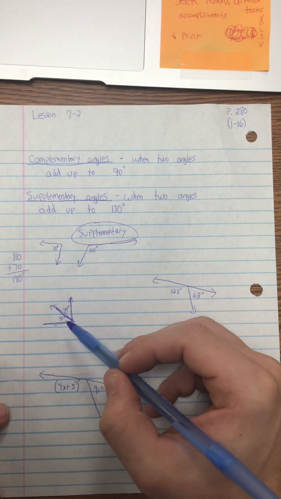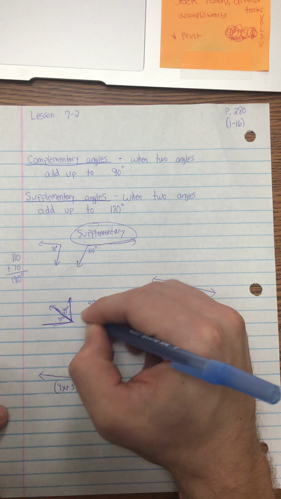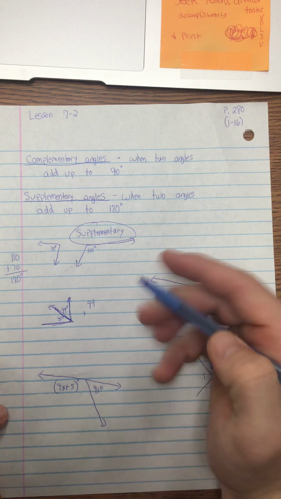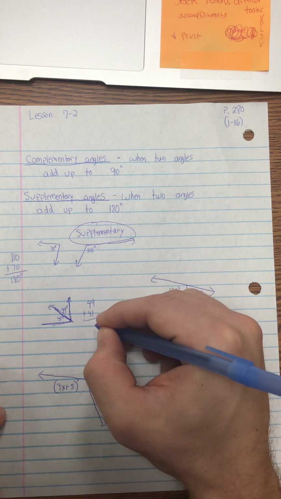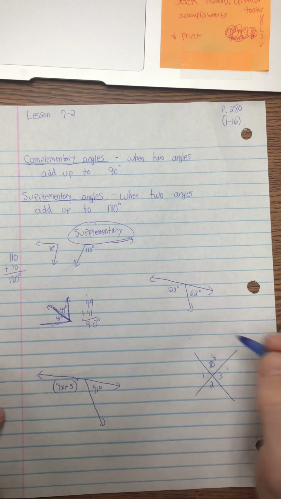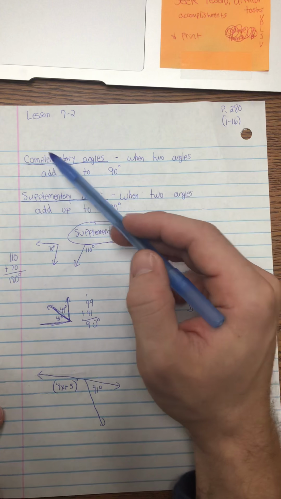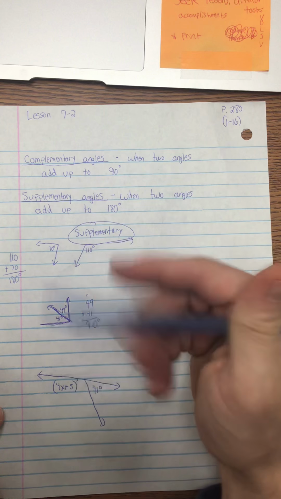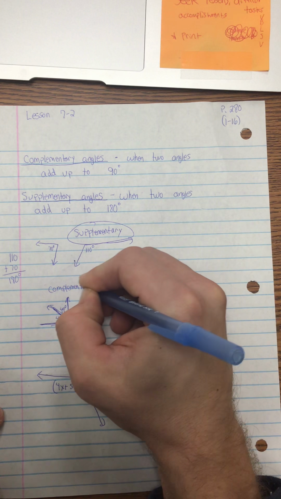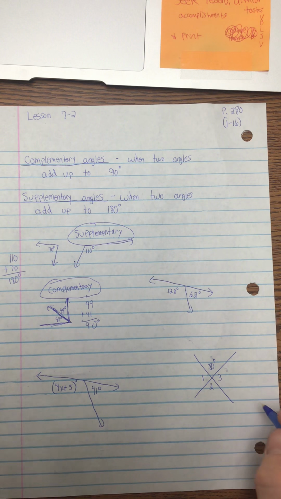So we need to take this angle measure, which is 49, plus this angle measure, which is 41, and add them together. 90 degrees, okay? Those two angles added up to 90 degrees, so these two angles are complementary. All right?